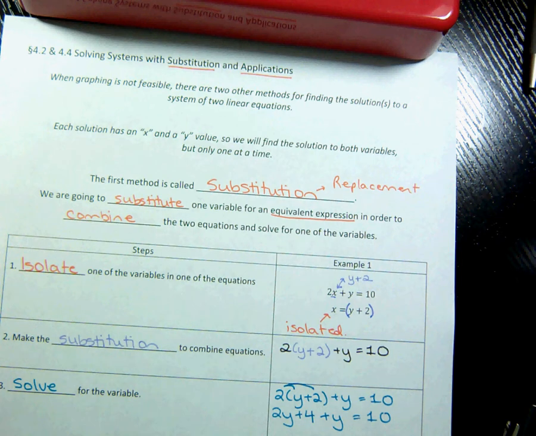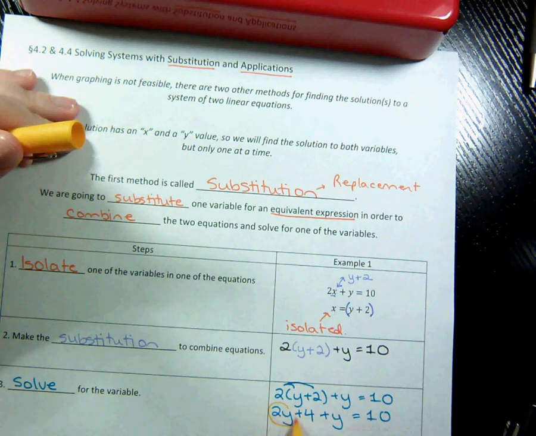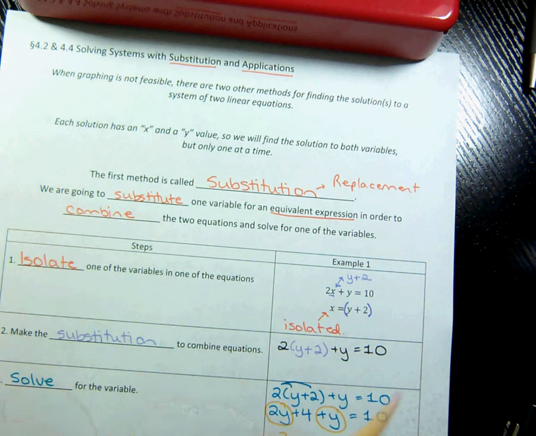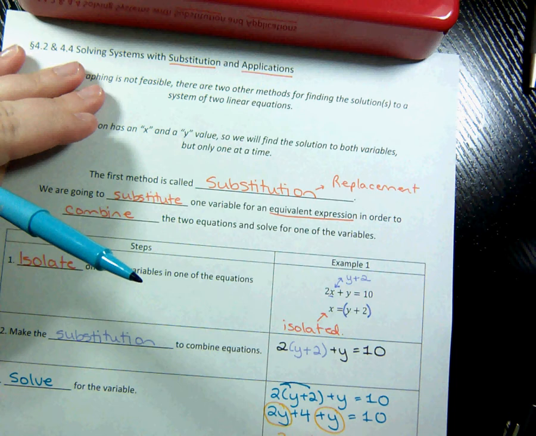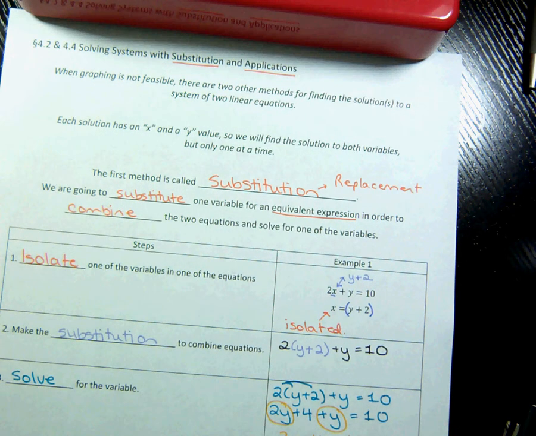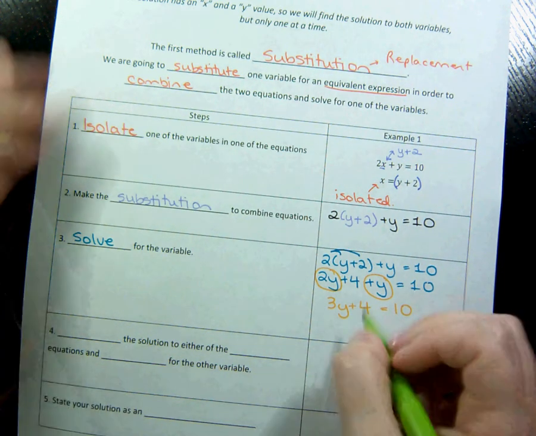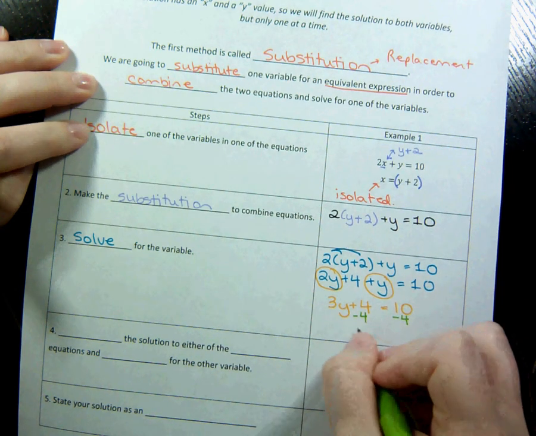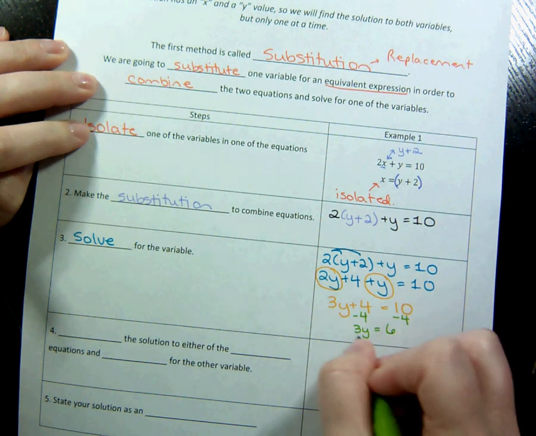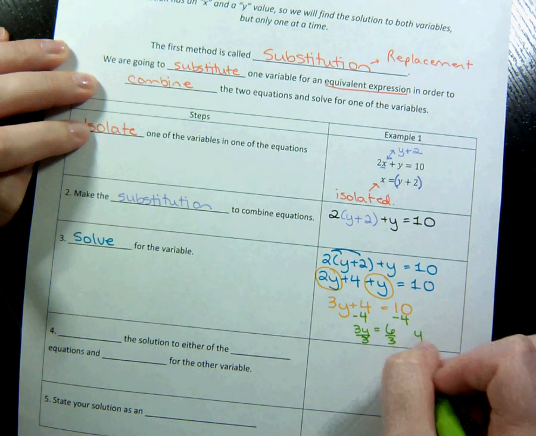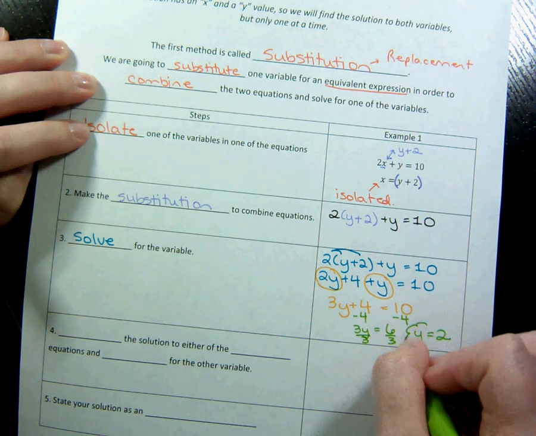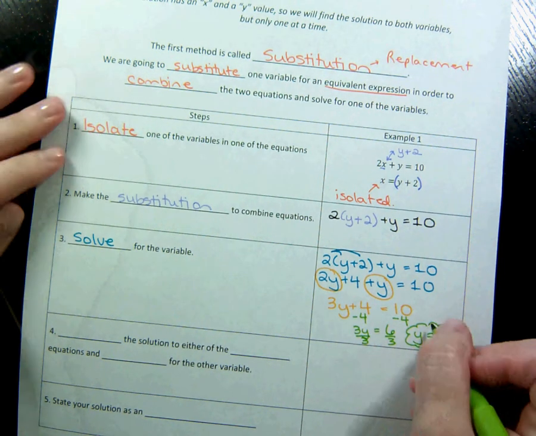Then we'll combine like terms. We have 2y plus 1y. That gives us 3y, and then plus 4 equals 10. Make sure you can see what I'm doing. So we combine like terms, and then we'll solve for y. We'll go ahead and subtract 4. That's 3y equals 6, and divide by 3, and we should get down to y equals 2. That's one of our answers.